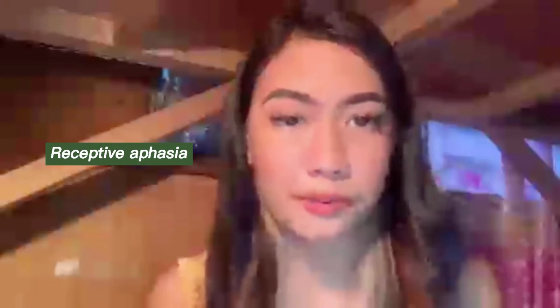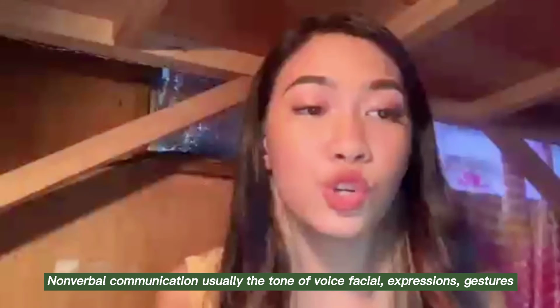Receptive aphasia. When working with someone with receptive aphasia, you need to establish a means for nonverbal communication. Usually, the tone of voice, facial expressions, gestures, and even pantomime will be effective in conveying a message. Most often, these persons are unaware of their impairment and will speak in what sounds like a correct statement, but on examination, the words do not make sense.